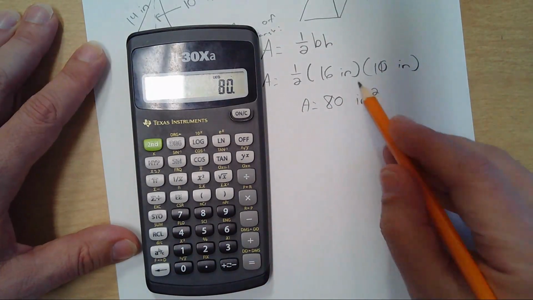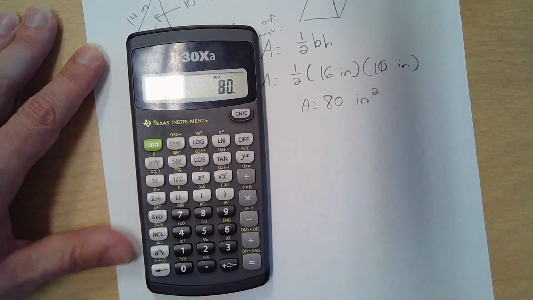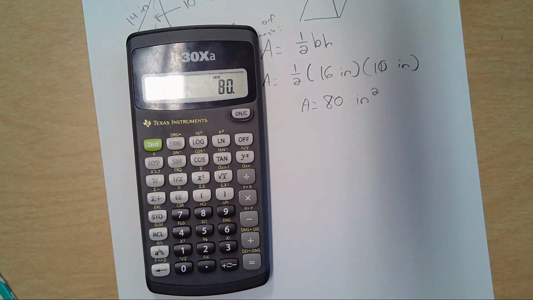And just like before, the inches times the inches gives us a square inch. 1/2 has no label to it. It's not 1/2 inch. It's just 1/2 because a triangle is literally half of a parallelogram. It's the same formula as the parallelogram, but just half of whatever the parallelogram would be.